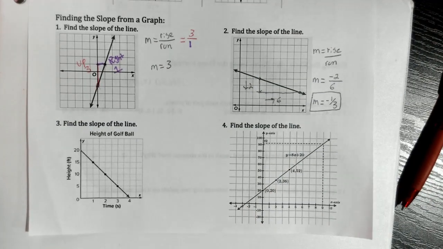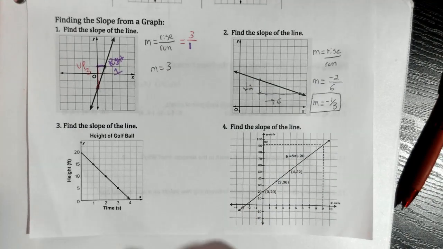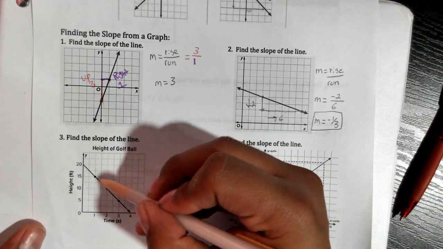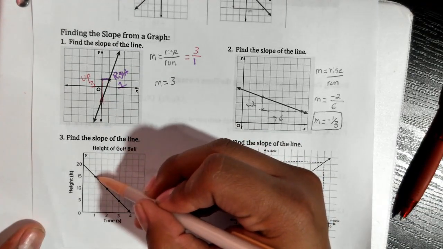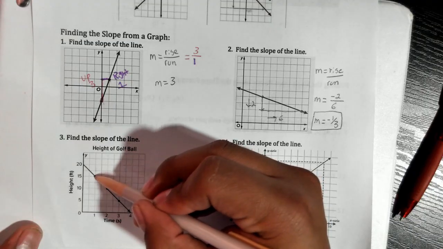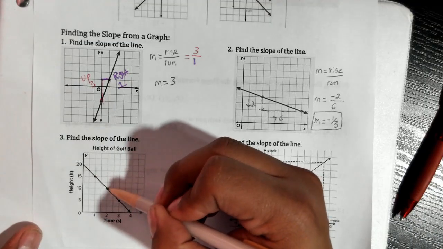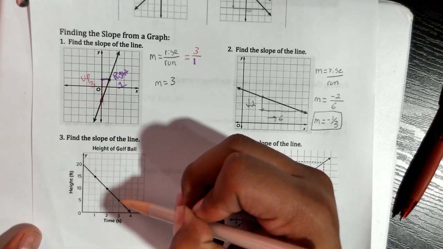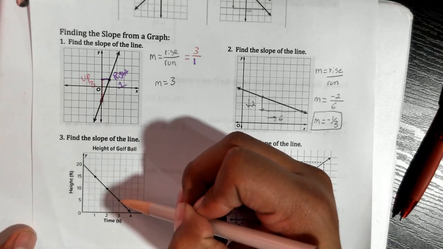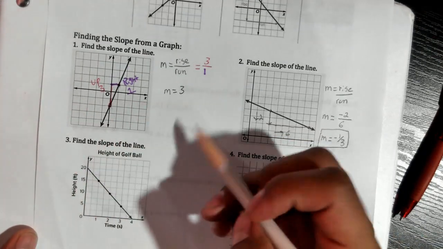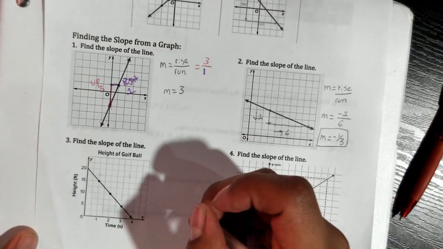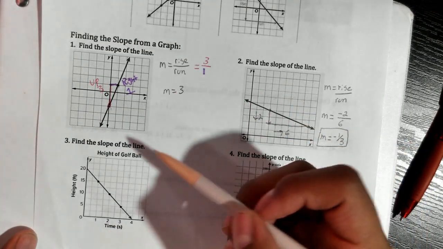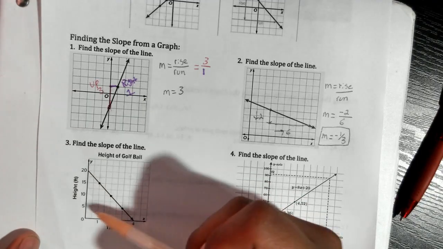Number 3 says find the slope of the line. Okay, so here we can choose any of these points that hit the corner of my grid. You can choose this one to this one, or we could choose from this point all the way down here. There is no wrong answer. But the first thing that we need to calculate is that we have to pay attention when the grid lines slash the axes are labeled, right?